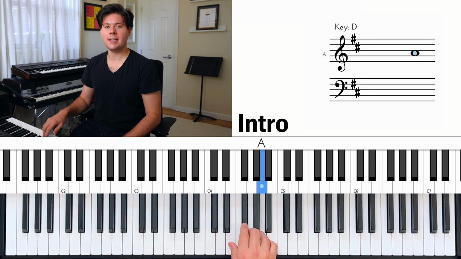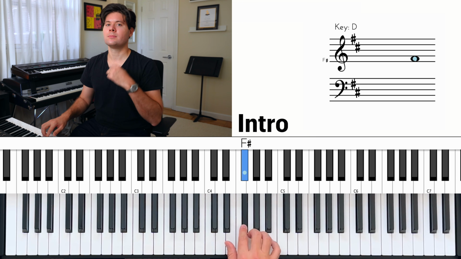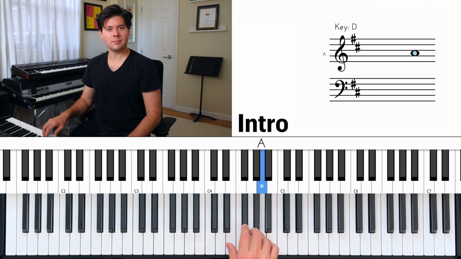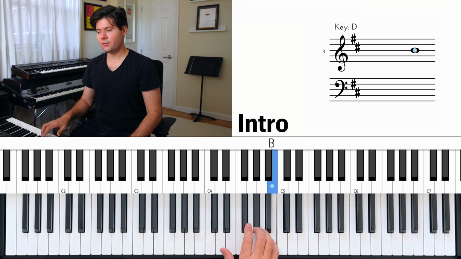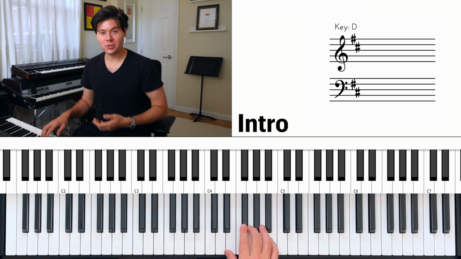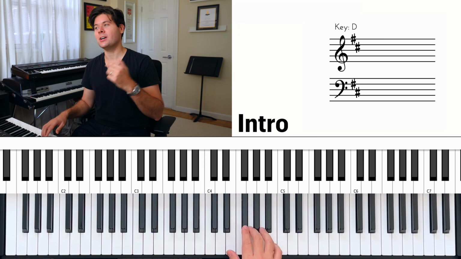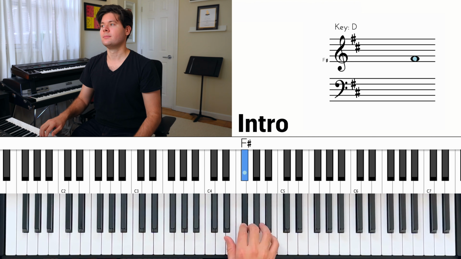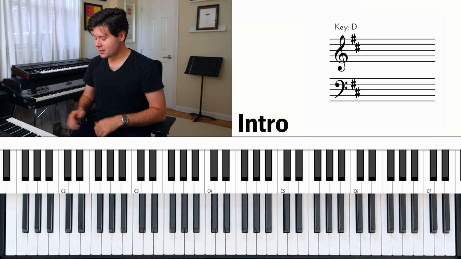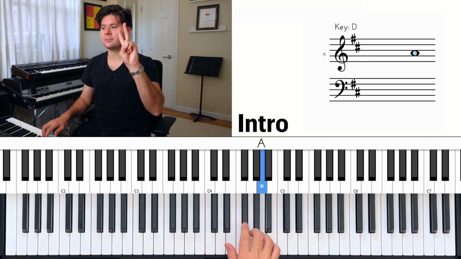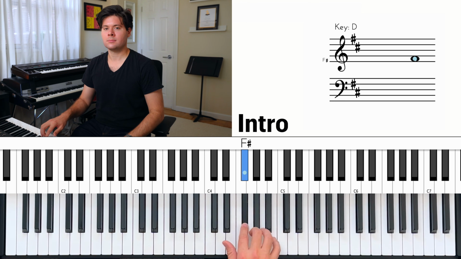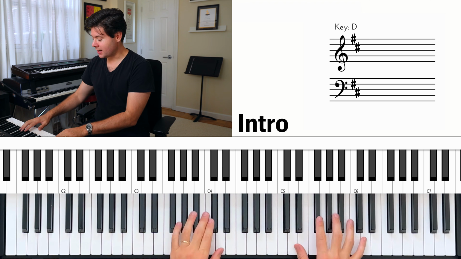Again, F sharp, A, F sharp, B, F sharp, A. So if I do that twice, that's a full measure. I can count it out. 1, 2, 3, 4. It really is 12/8 though, so it would be 1, 2, 3, 4, 5, 6, 7, 8, 9, 10, 11, 12, or 1E, 2E, 3E, 4E, because there are 12 eighth notes in a single bar. Listen carefully. So 4 bars of this goes like this. With the intro riff, it's going to sound something like this.